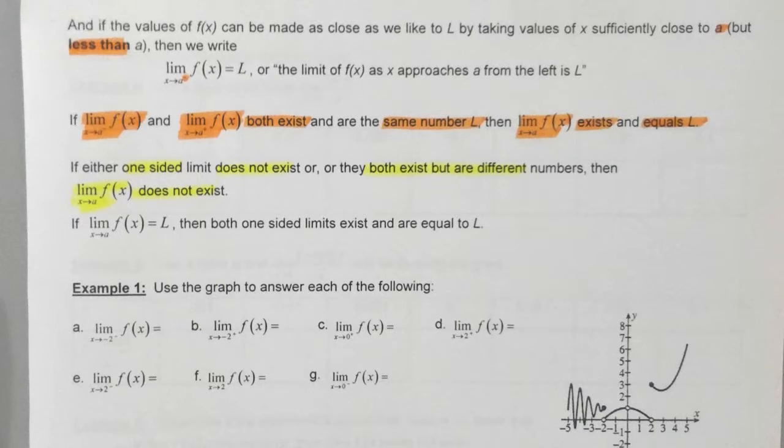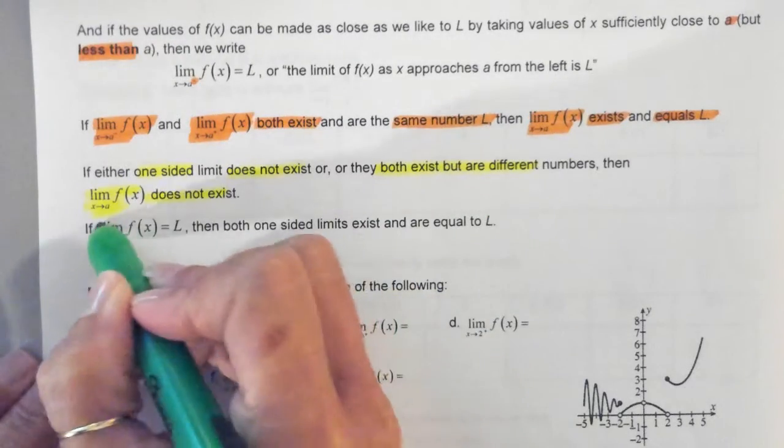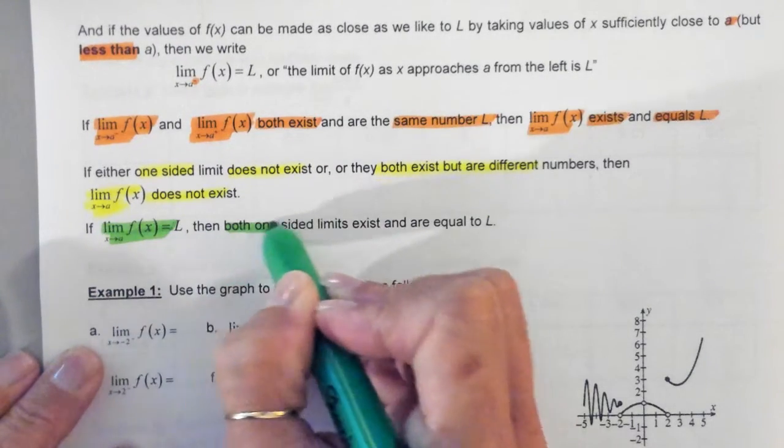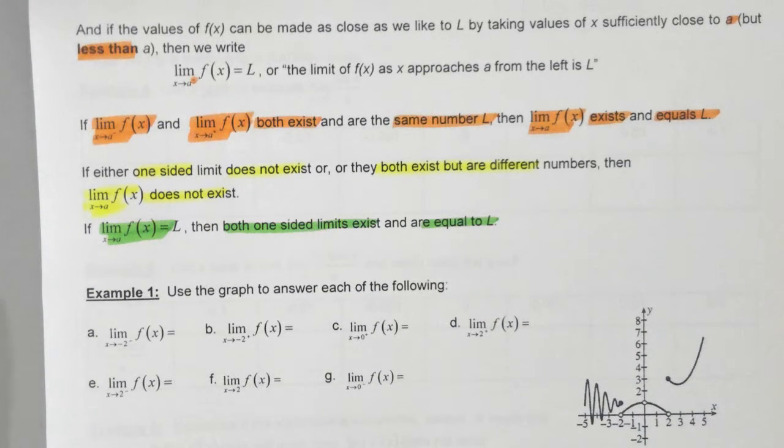So the biggest piece here is that in order for this limit to exist, both the one-sided limits exist and they have to be the same number. They must be the same.